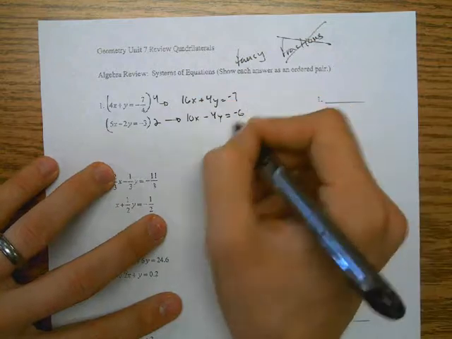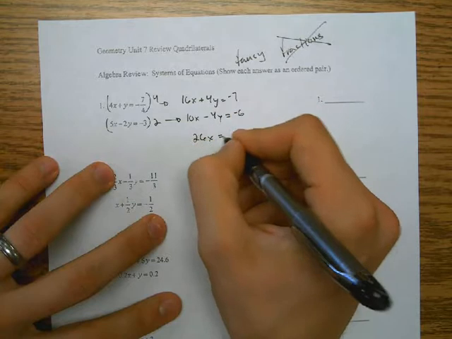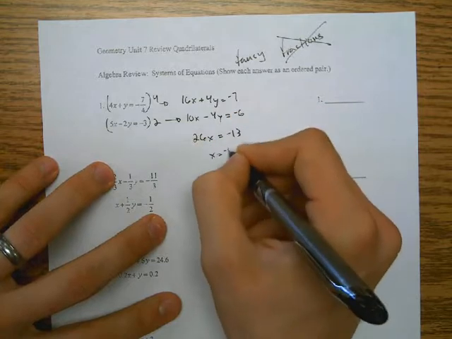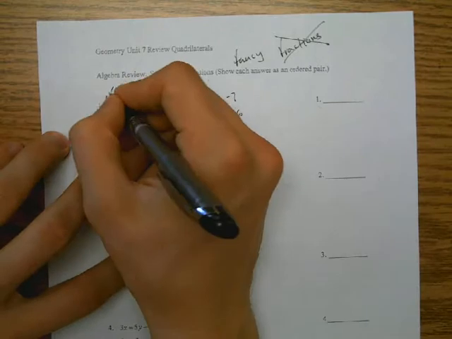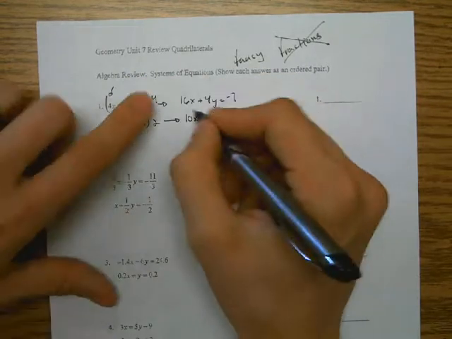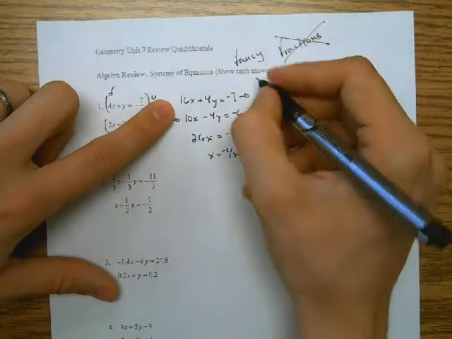You pump it out, you'll get 26x, y's cancel, is equal to negative 13. So x is equal to negative 1 over 2. I'm going to pick this equation over here to dump it into. I'm going to use my reiteration of this one. That way there are no fractions. So x is negative 1/2.